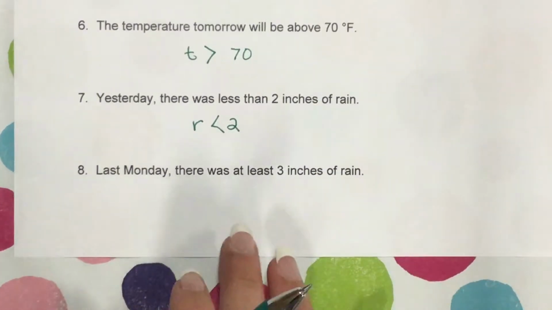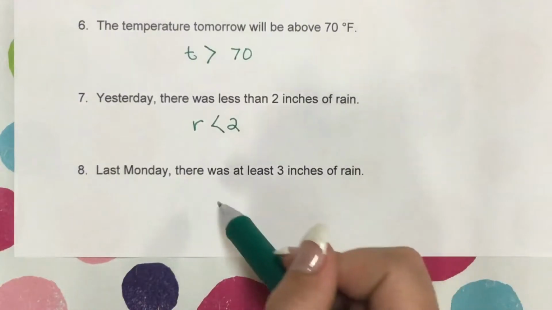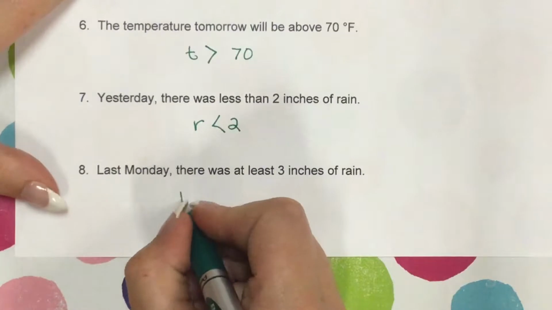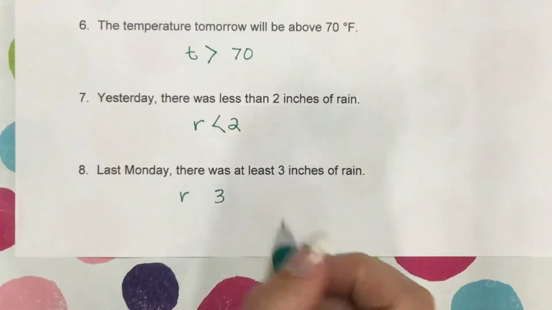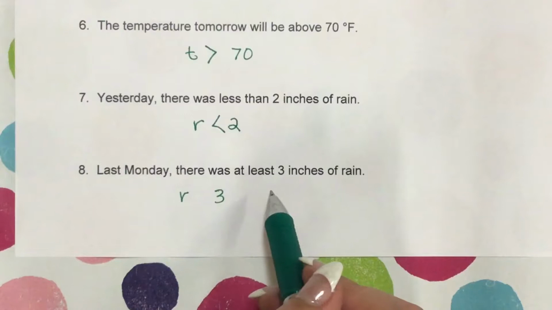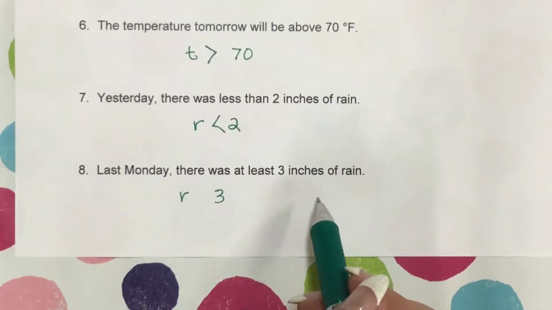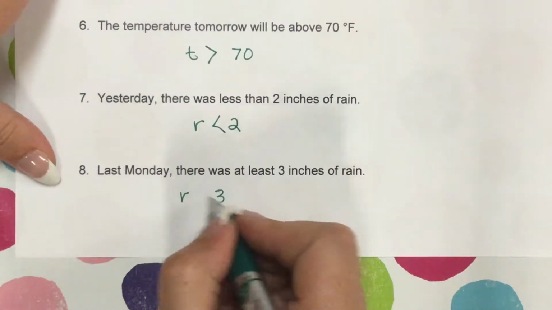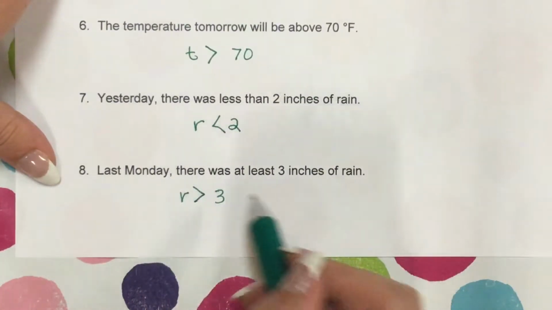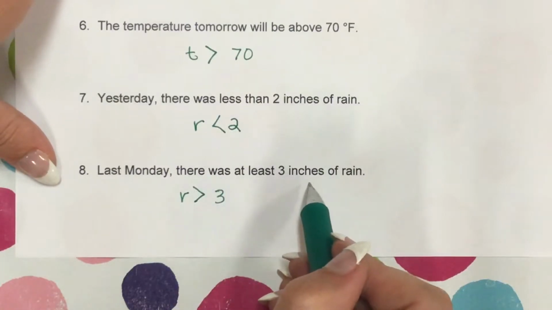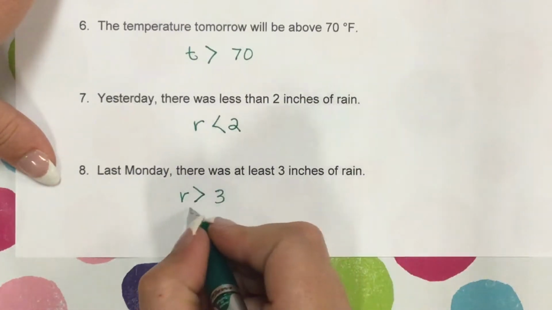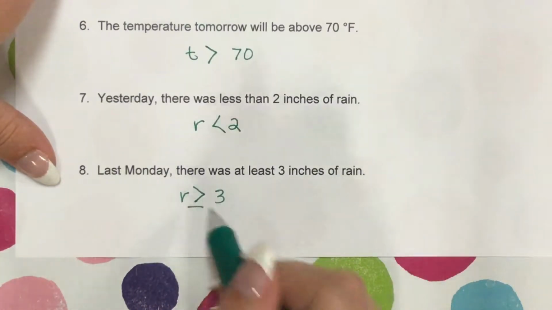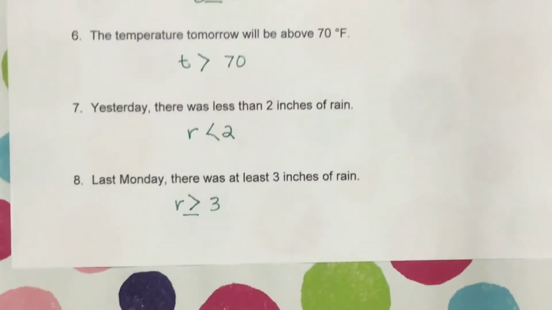Okay, number 8, it says last Monday there was at least 3 inches of rain. So I'm going to use R for rain, and there's the number 3. And it says there was at least 3 inches of rain, which means that the rain was more than 3 inches. So I'm going to say the rain was bigger than 3, so the alligator is going to eat the bigger thing. There was at least 3 inches of rain, which means it could have equaled 3. So we put a little equal. So it says the rain is greater than or equal to 3. That's how we would write that particular inequality.